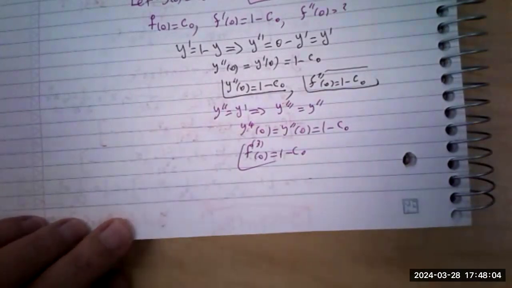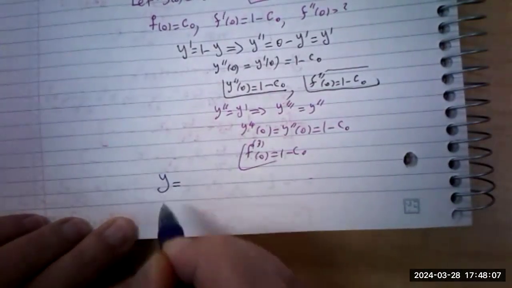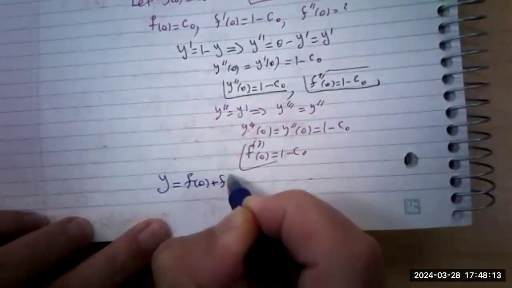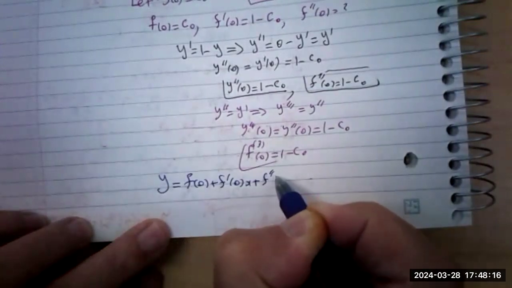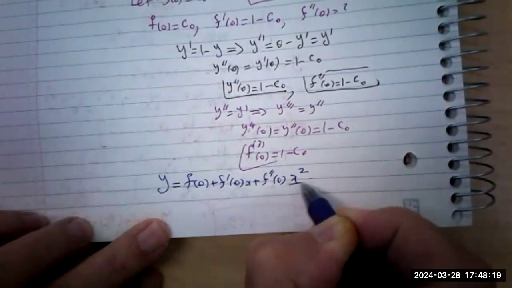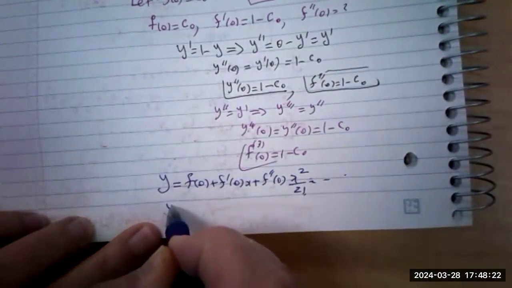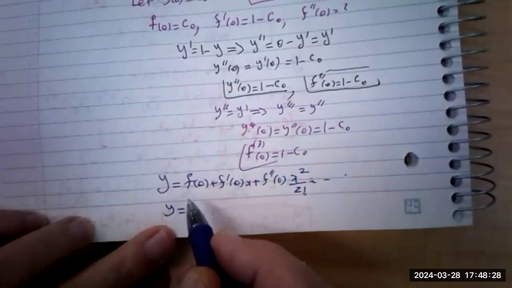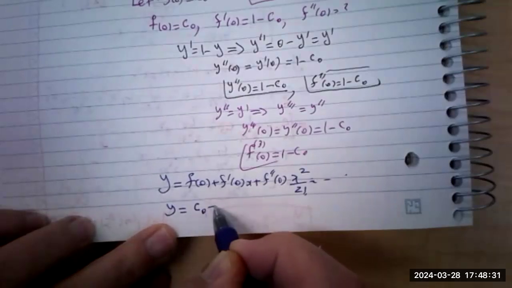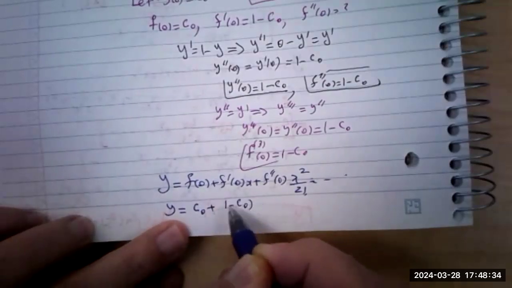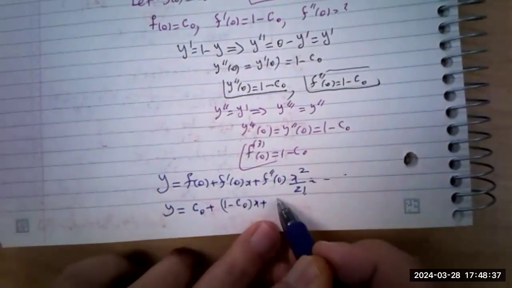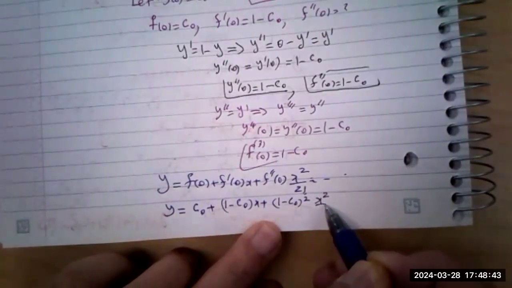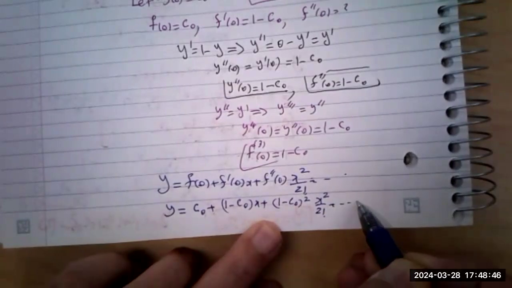So what's going to be your solution? y equals f of 0. Remember this, I repeat it again. f of 0, plus f prime of 0 times x, plus f double prime of 0 times x squared over 2 factorial. Now substitute. All of them are 1 minus c naught. So the first one is of course c naught, then 1 minus c naught times x, and the next one would be 1 minus c naught times x squared over 2 factorial, etc.